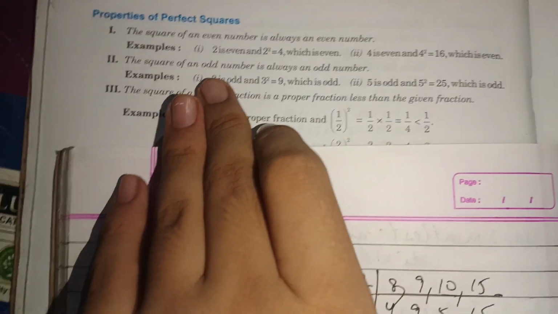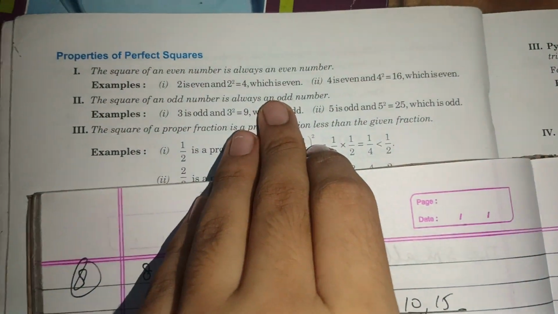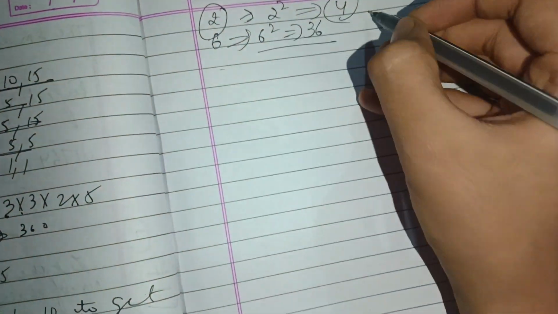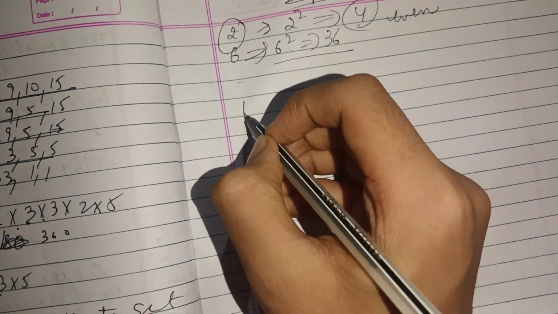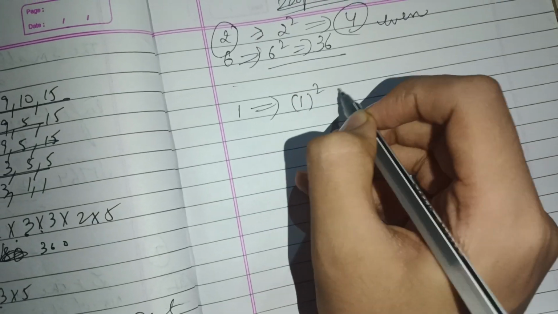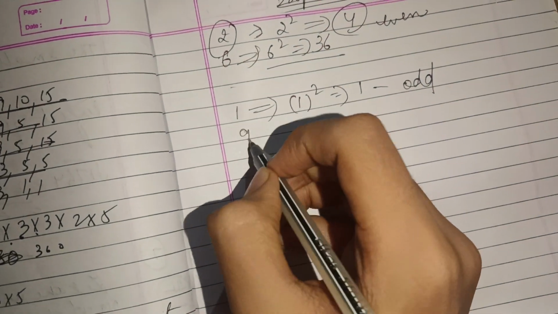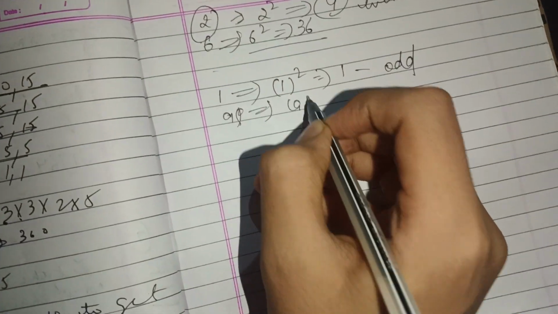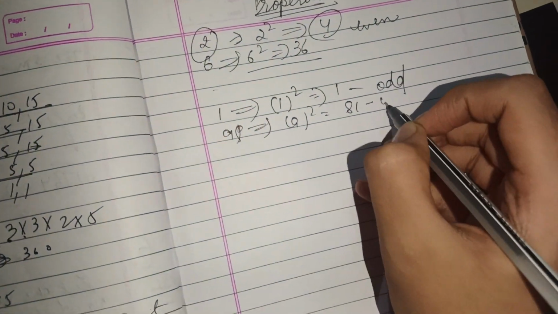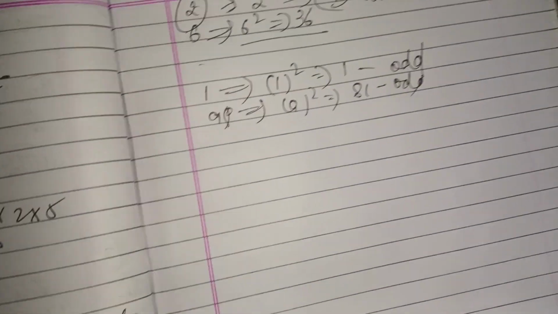The square of an odd number is always an odd number. Like if we take 1, this is odd. 1 square is equal to 1 only, that is odd, right? If I take 9 square, it is 81, which is not divisible by 2, it means it is odd only.